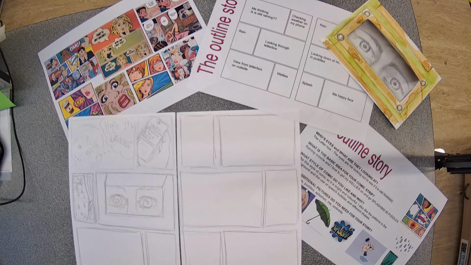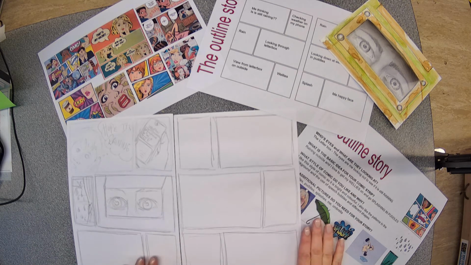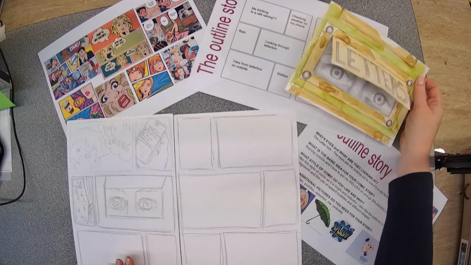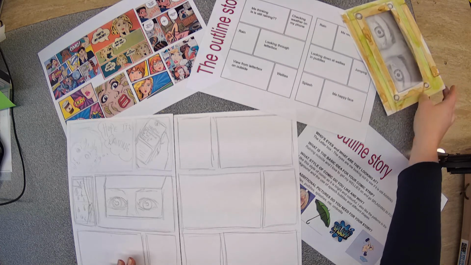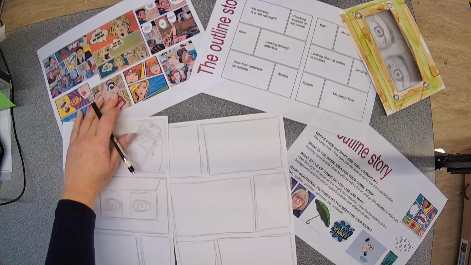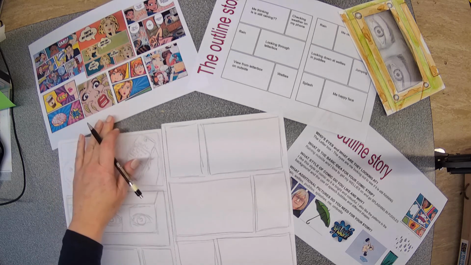Right, year 8. So you are beginning to develop your comic. So you're going to need all this information. If you can't have it printed out in front of you, just have it accessible on a screen. So you've got your original letterbox with your eye, because you're going to need that as part of your story. You should have your mood board with examples of comics and the style that you particularly like. If you want to look at a different style, that's perfectly fine.